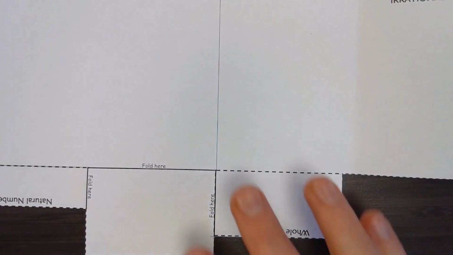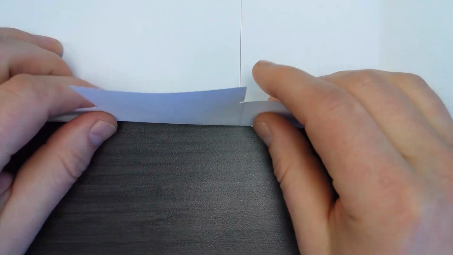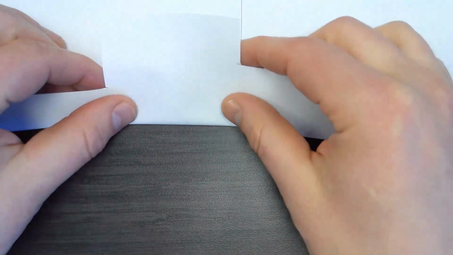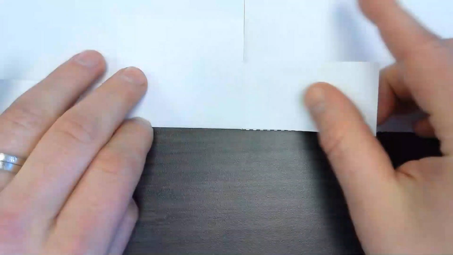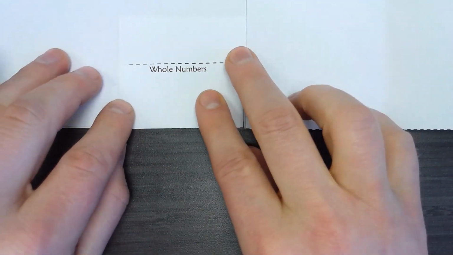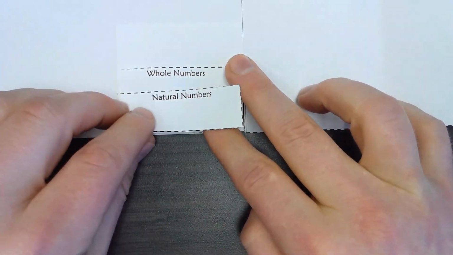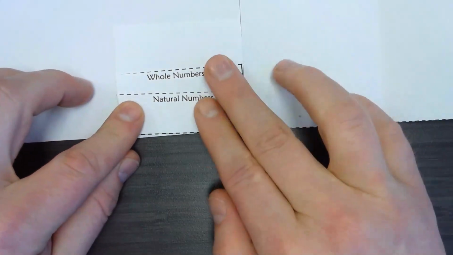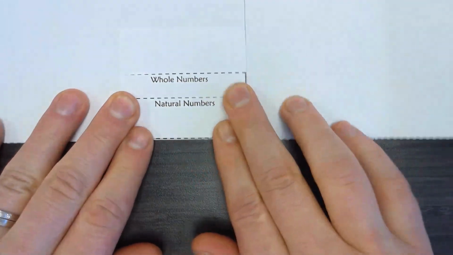Well, welcome back. I've got this, and I've got this little card with some numbers on it. Let's go ahead and fold this together real quick, shall we? What I want you to do first is take this little thing and fold it up where it says fold here. Then we're going to take these little friends and fold them in so we see the word whole number, and we see the word natural number. Should look something like that. Doesn't have to be perfect.